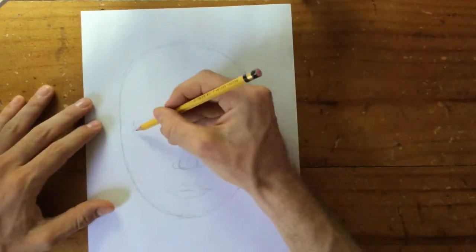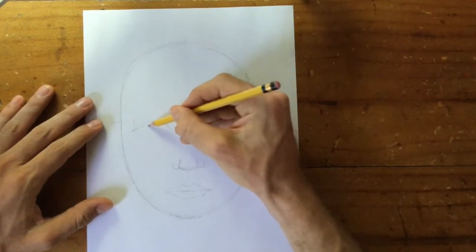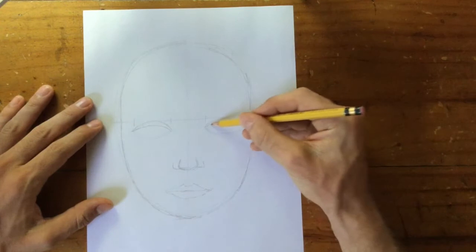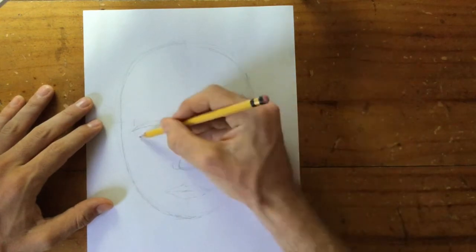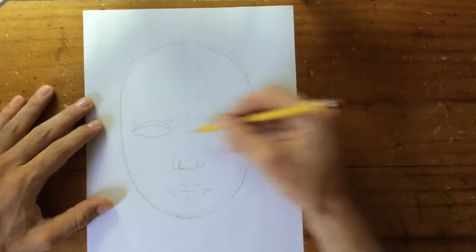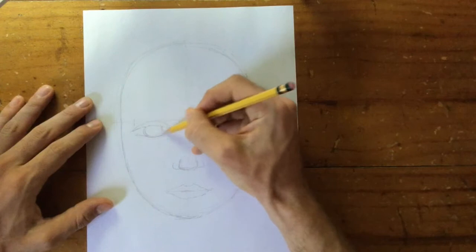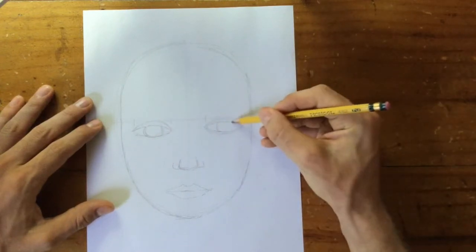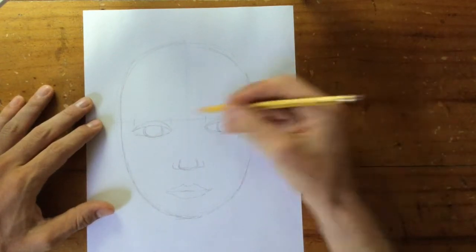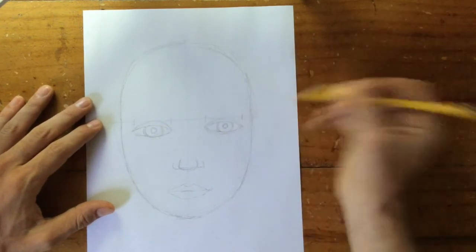Let's put the eyes, give some more detail to the eyes. This is going to be the eyelid, top and bottom. And then a circle. That's the iris of the eye. And that's the pupil of the eye.